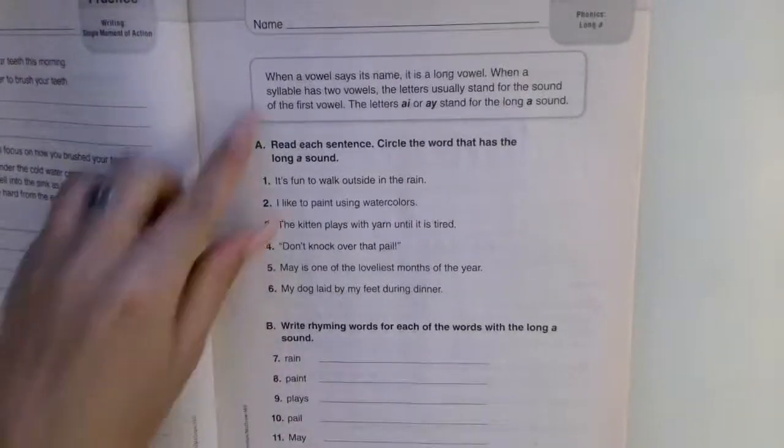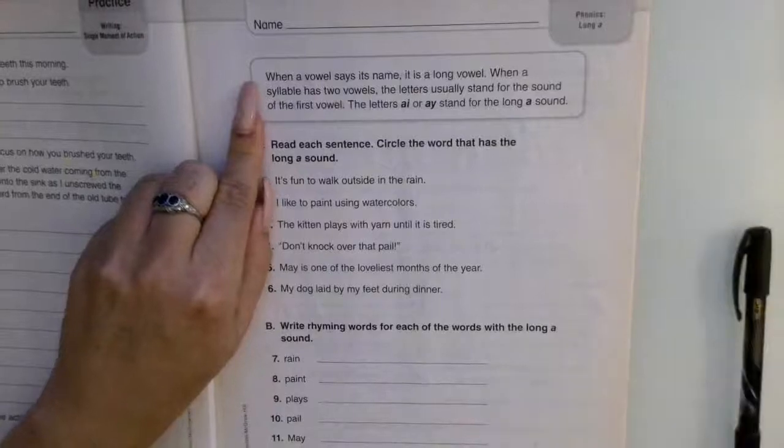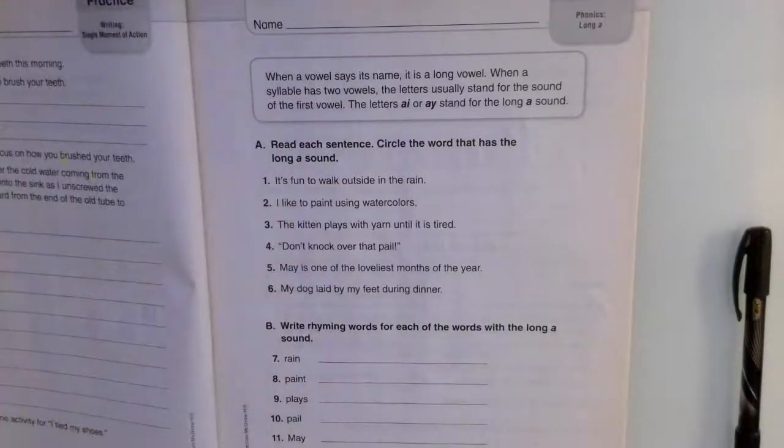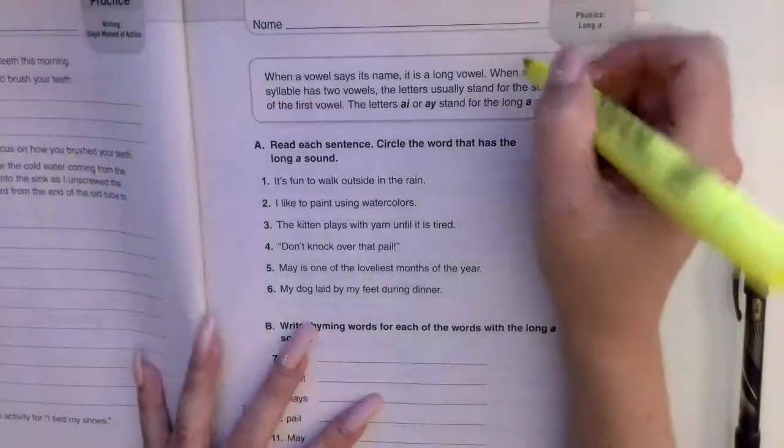It says, and you can read this with me, when a vowel names or says its name, it is a long vowel. When a syllable has 2 vowels, the letters usually stand for the sound of the first vowel. Let's read that again.